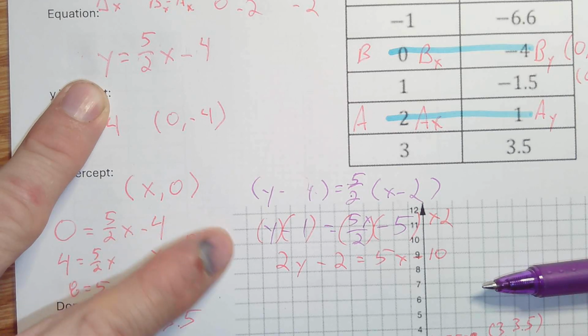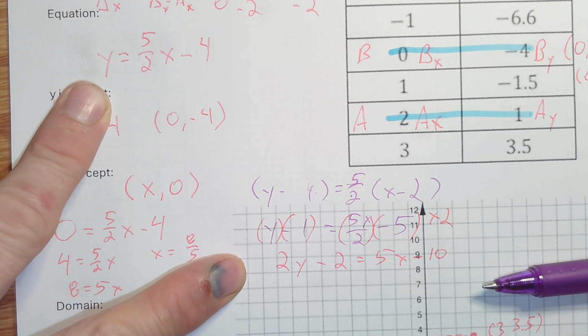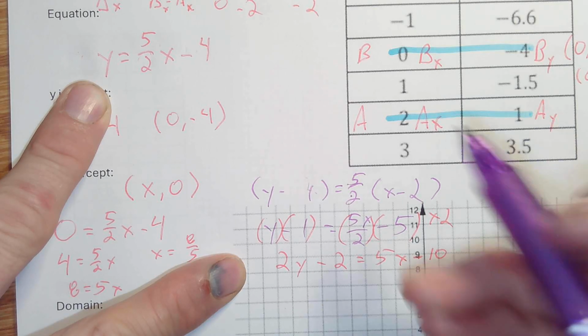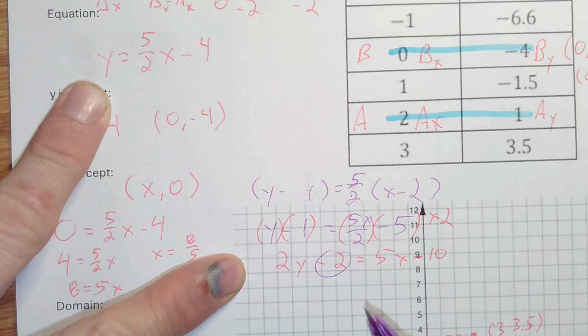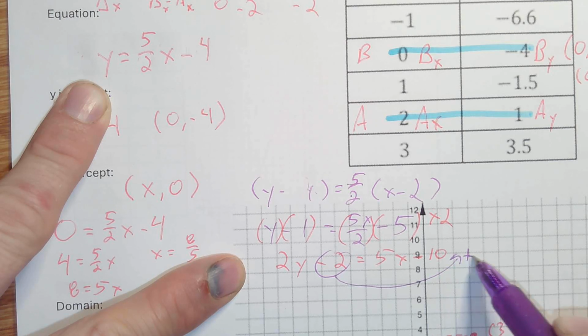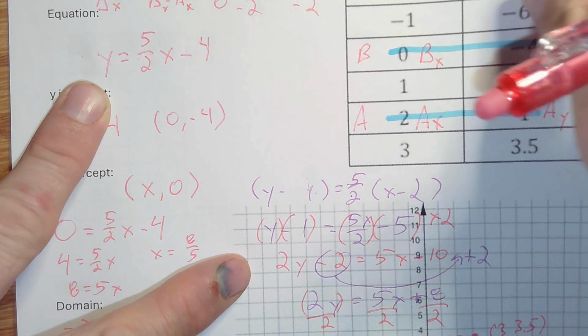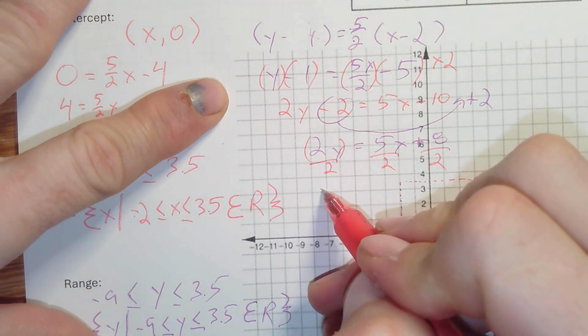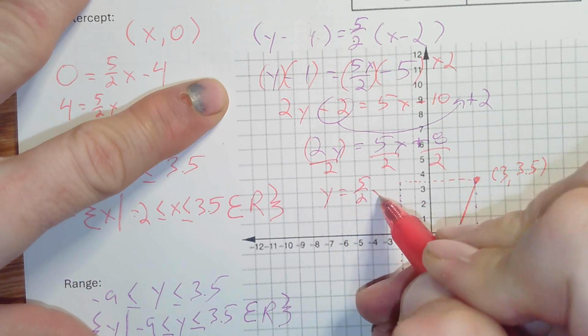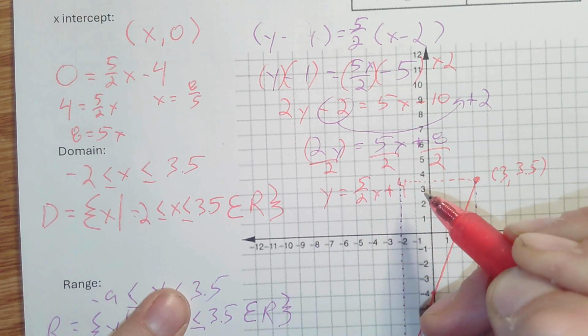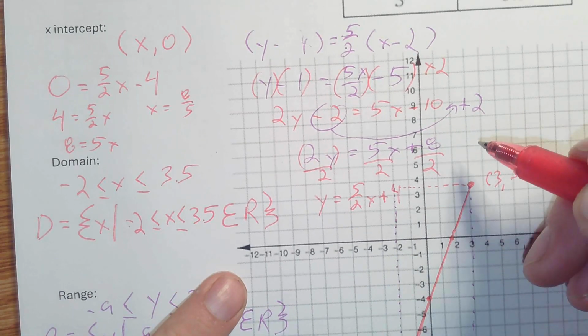Right, now you just got to do everything but the y term on the right hand side. That means that this -2 comes to this side and becomes a positive 2, and you have 2y equals 5x plus 8. Divide everything by 2. Now you'd have y equals 5 halves x plus 4, and did I forget?